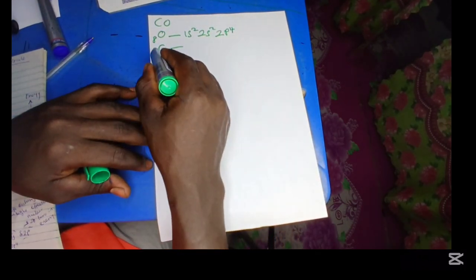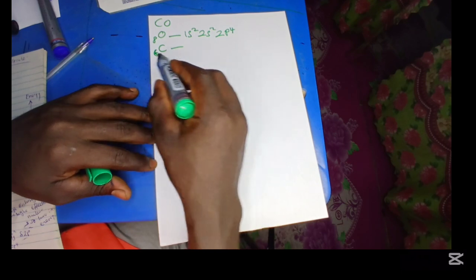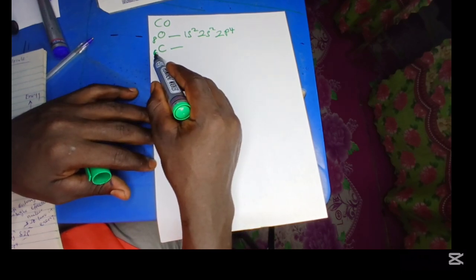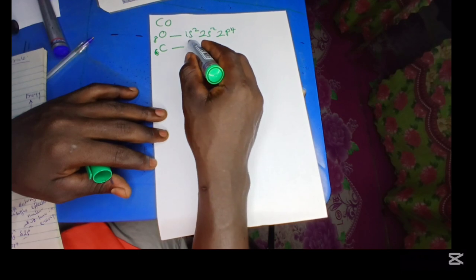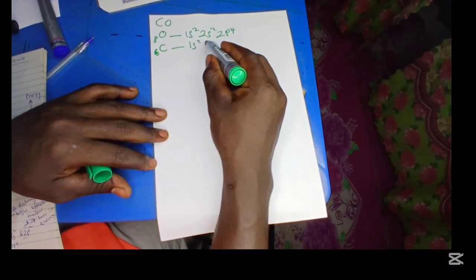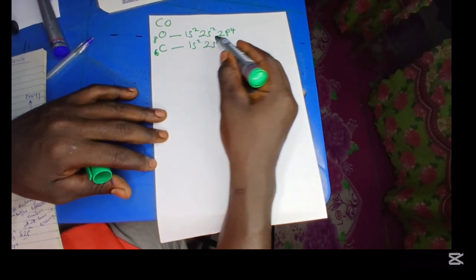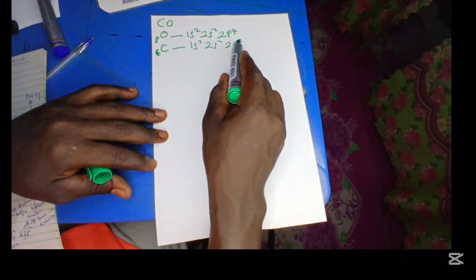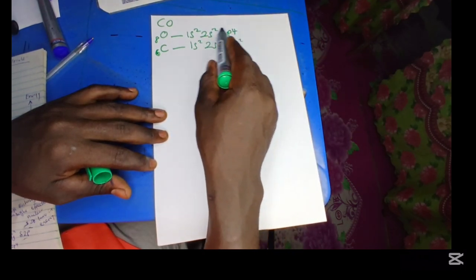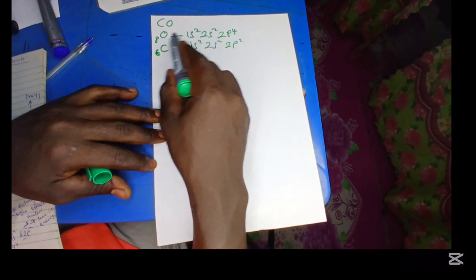Let's do the same for carbon. Carbon has an atomic number of 6. So let's write its electron configuration: 1s2, 2s2, 2p2, giving us a total of 6 electrons.